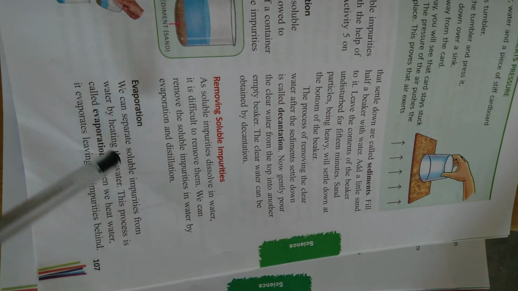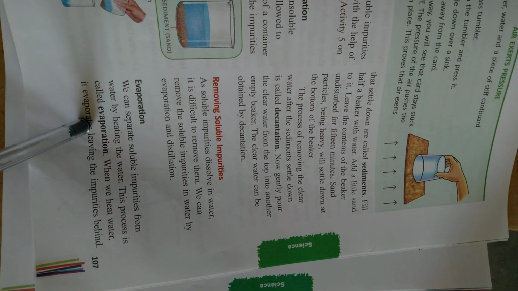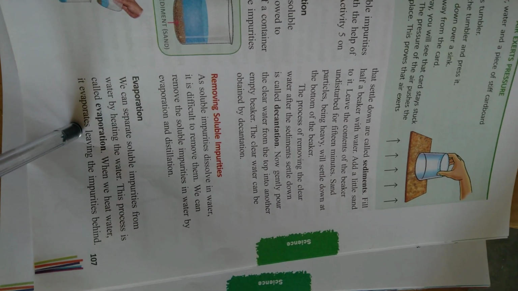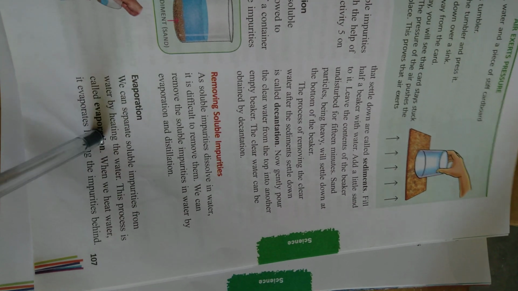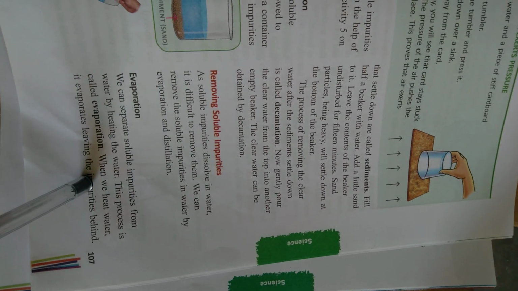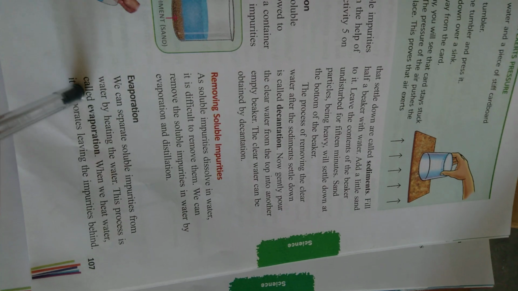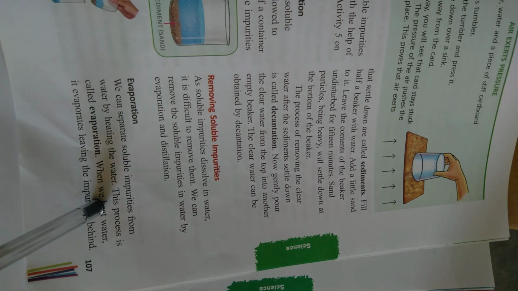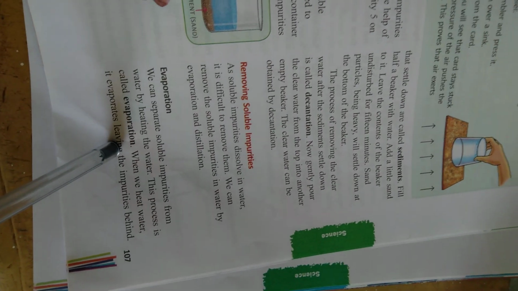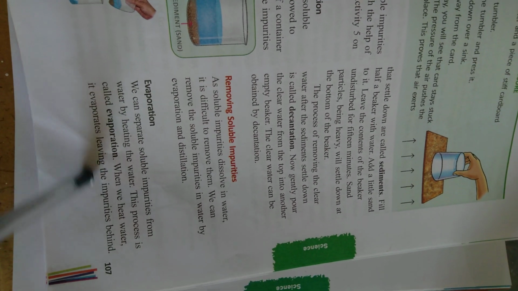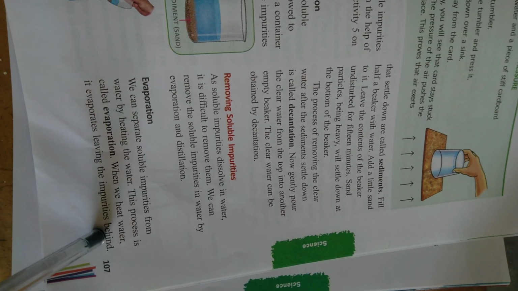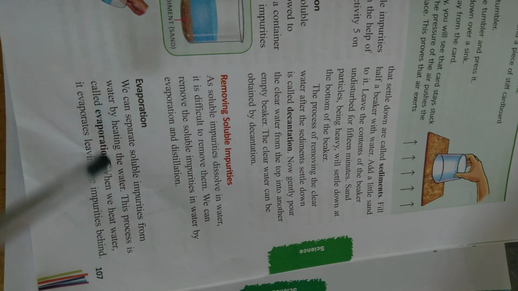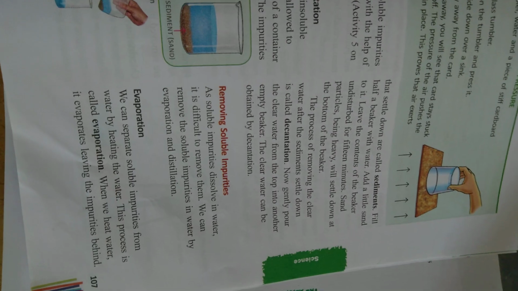So what happened here? How are we removing the soluble impurities? The first method is evaporation. We can separate the soluble impurities by heating the water. After heating the water, the soluble impurities are completely separated from the water. That process is called evaporation. When we heat the water, what happens? It evaporates, leaving the impurities behind. While the water is evaporating, the impurities are left behind.